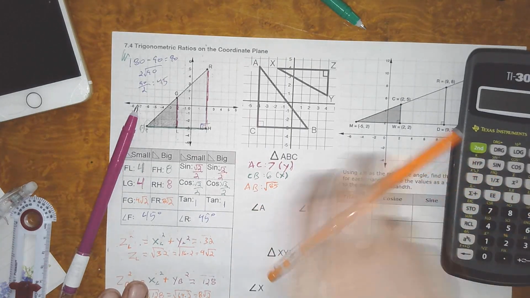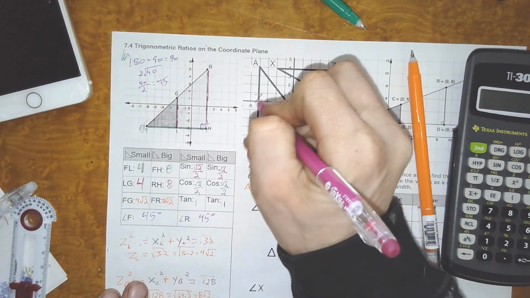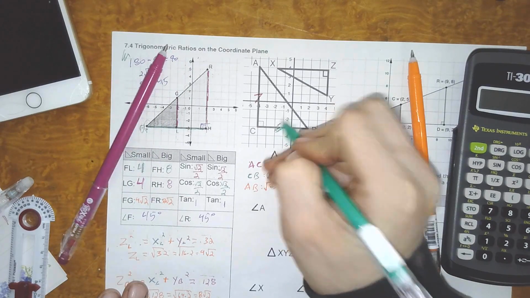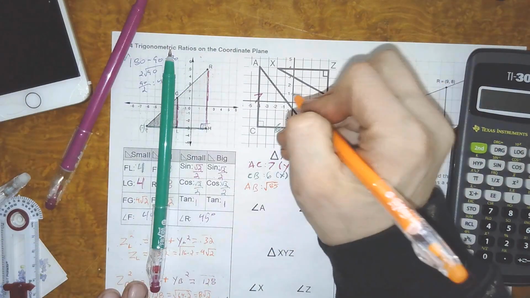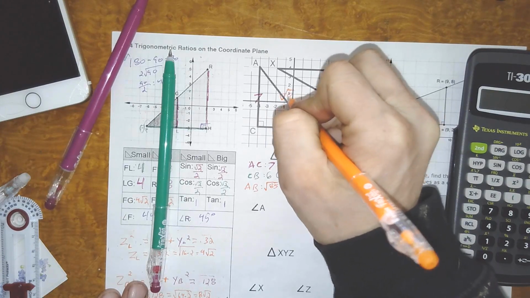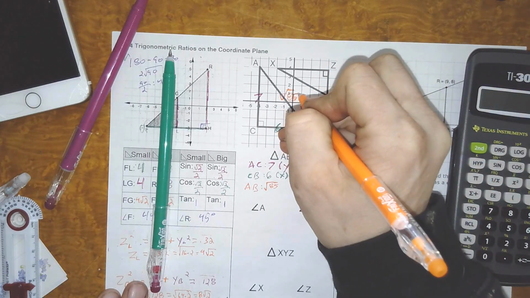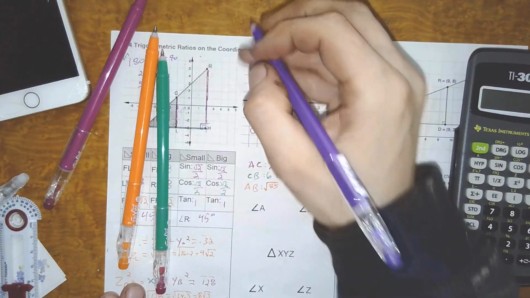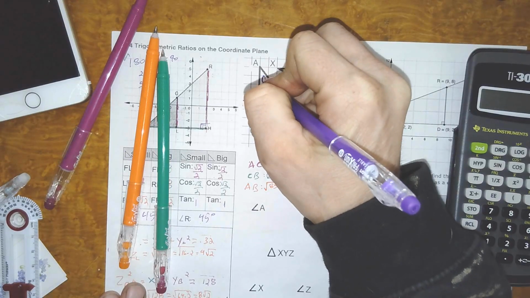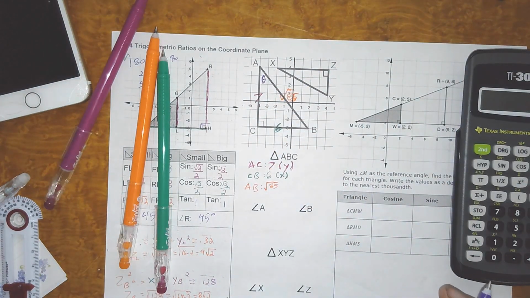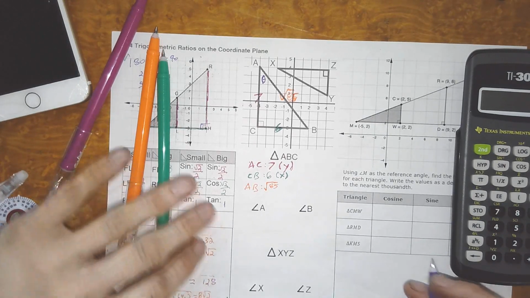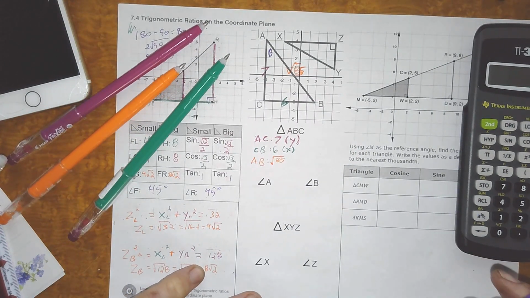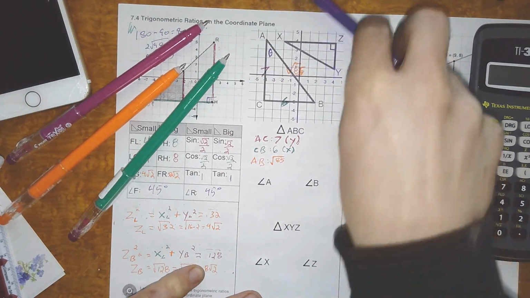Okay, so this is 7. This is 6. And this is square root of 85. It's like 9 point something. Okay, so what is my angle A? Let's say angle A here, we'll call that theta. How can I figure that out? Well, I can do any number of functions. I can do sine, cosine, or tangent. I'm going to do tangent because I have nice easy numbers to put in my calculator.